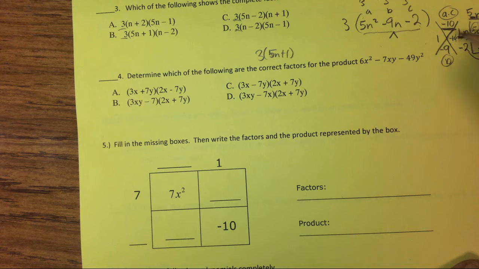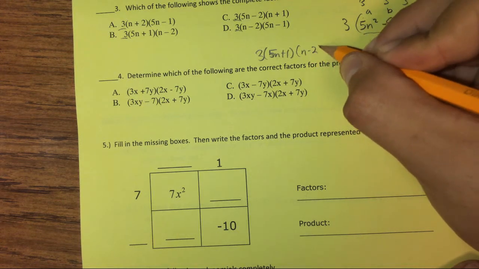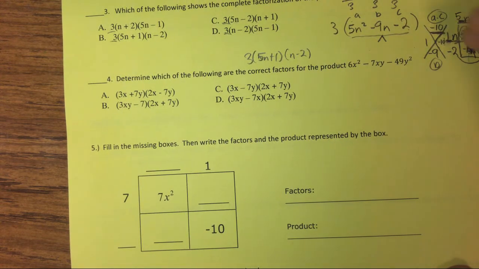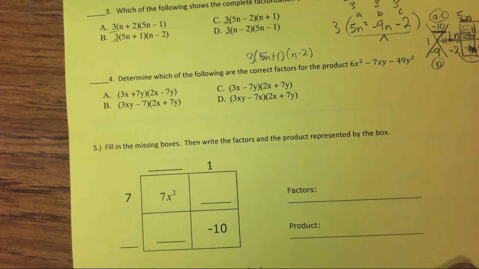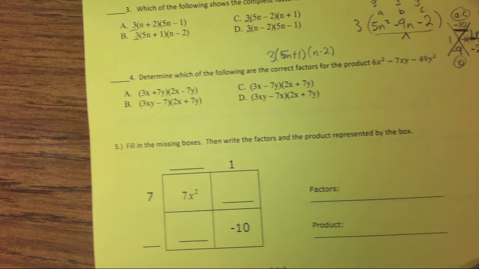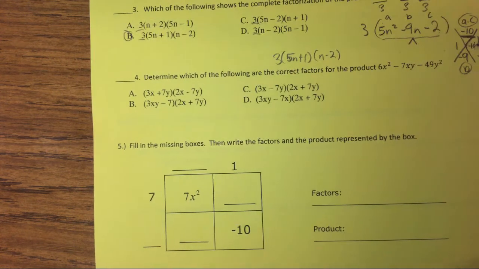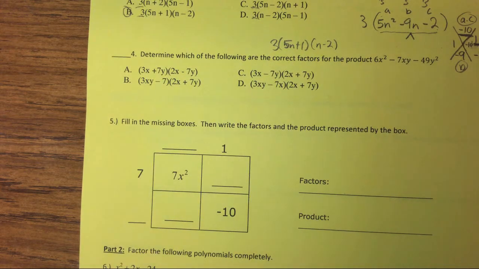And then on the side I have n minus 2, which corresponds with B. 3 on the outside, 5n plus 1, and then n minus 2.